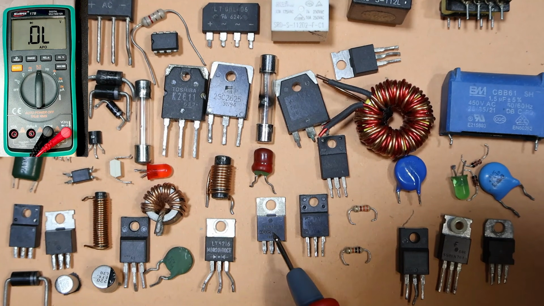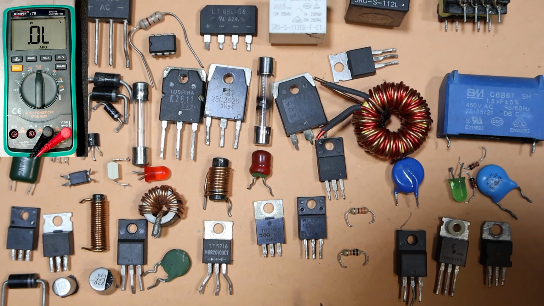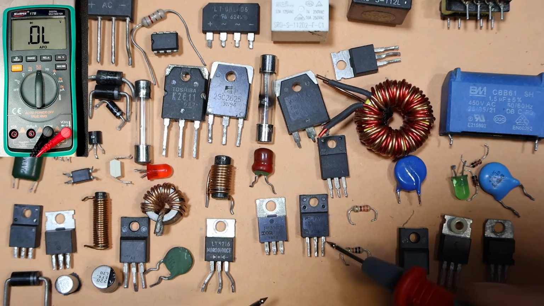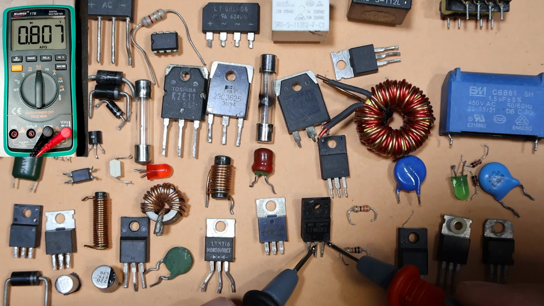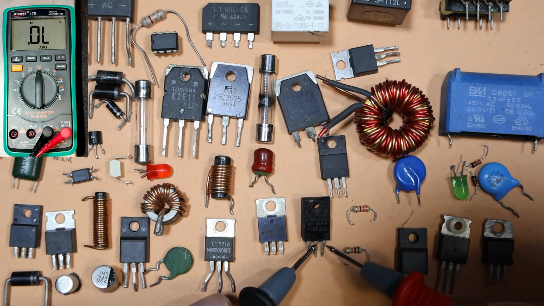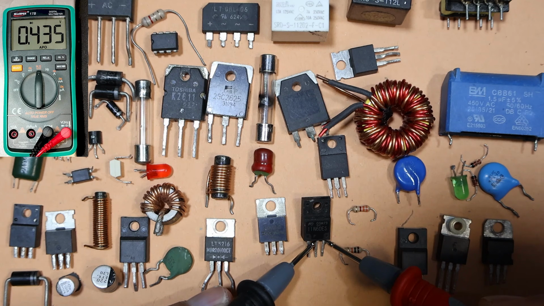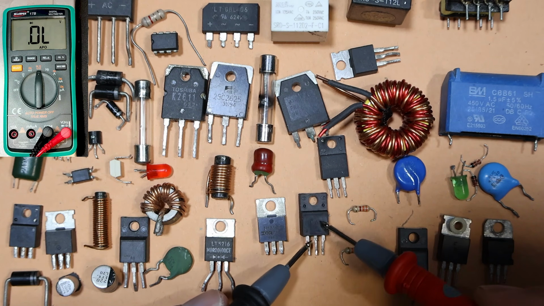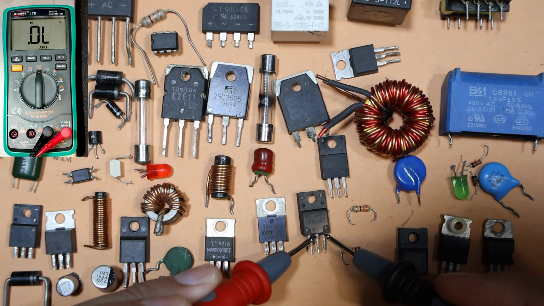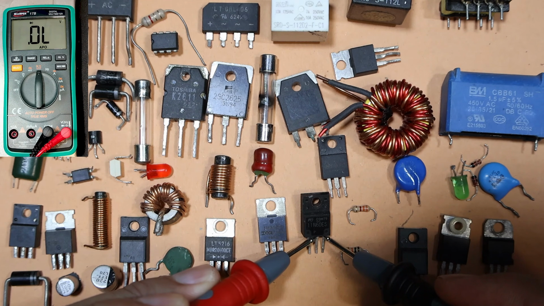Here we have two power MOSFETs. For this kind of MOSFET, we always have gate, drain, and source. So between source and drain, we get a drop voltage, 0.4 drop voltage. Okay, this means this is an N-channel MOSFET, because when you put the red probe on source and the black probe on drain, and you get a drop voltage in the multimeter, it means this is N-channel. But if I swap the probes, same as other MOSFETs and transistors, no reading, open load.